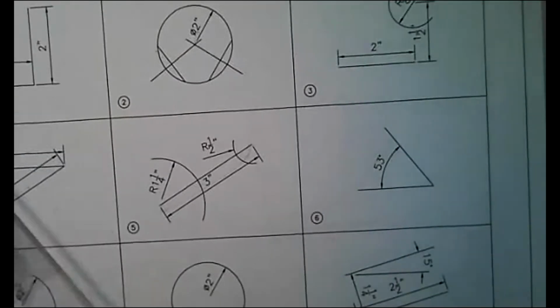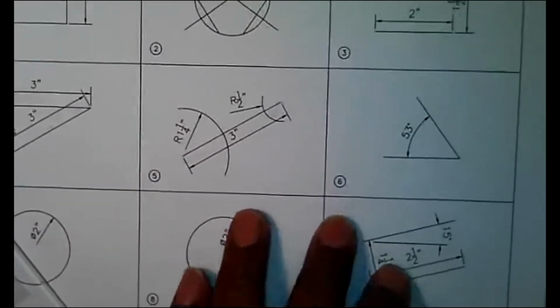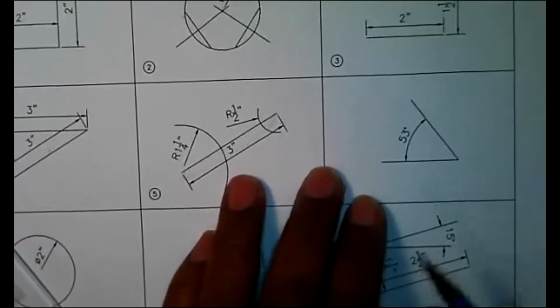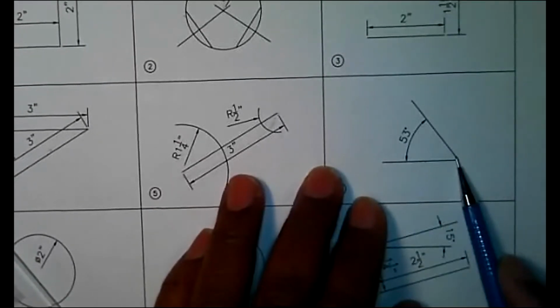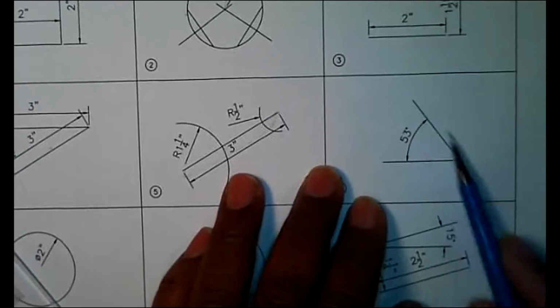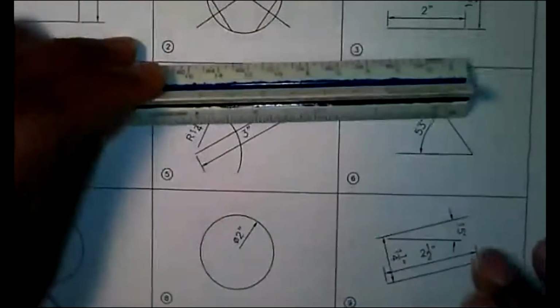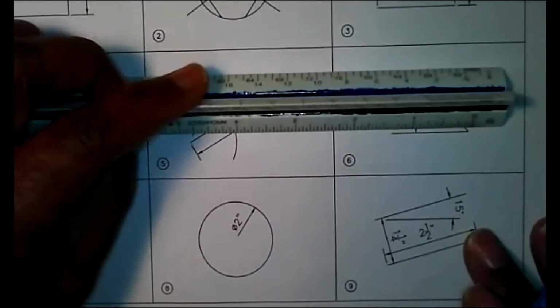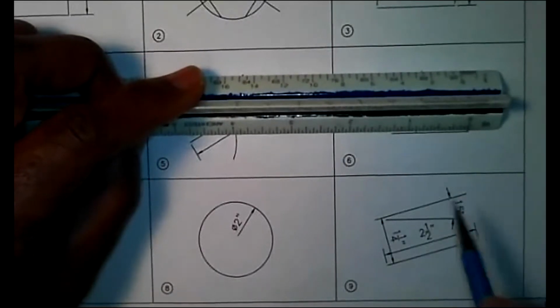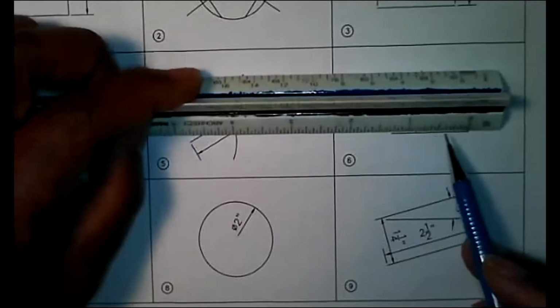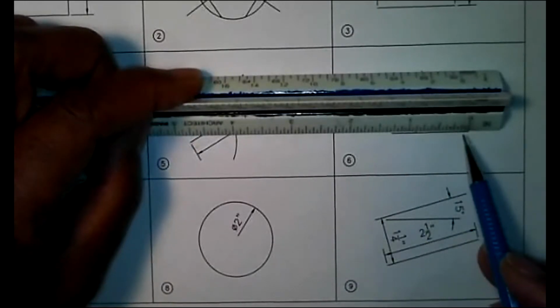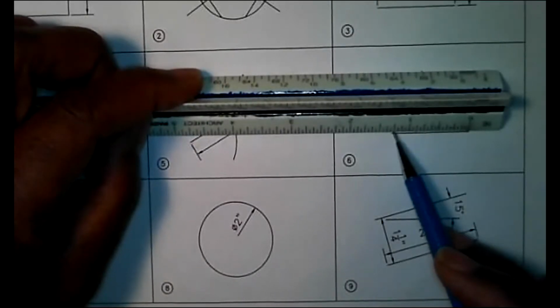Okay, now we're about to make this line here. We're going to draw this horizontal line first, and then we're going to draw this line having an angle of 53 degrees. So I'm just going to scale and see how long I want to make that line. Okay, good. At full size scale, the horizontal line has a length of 1 inch and 1/4.